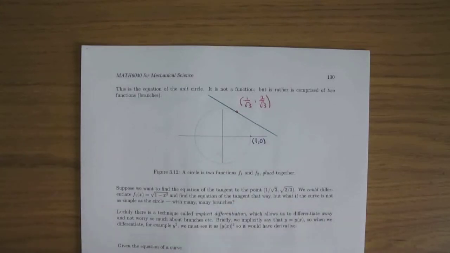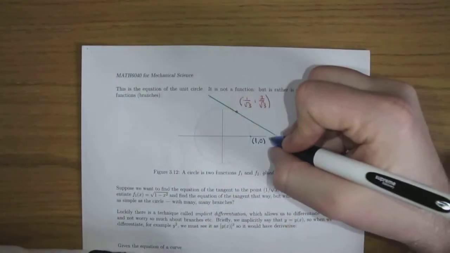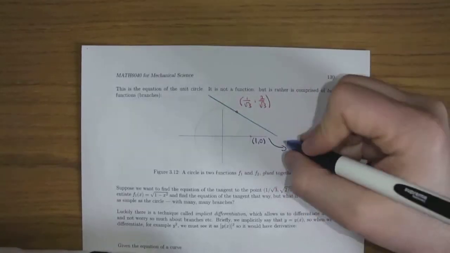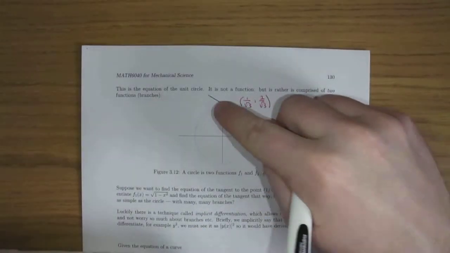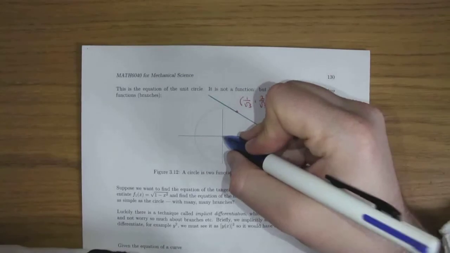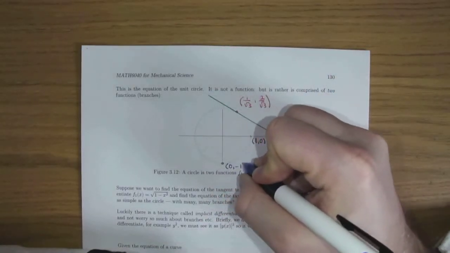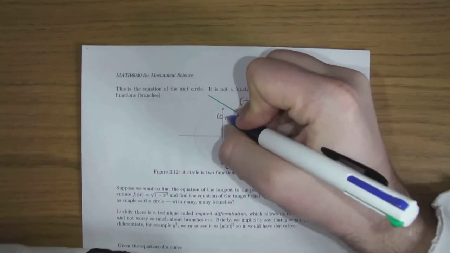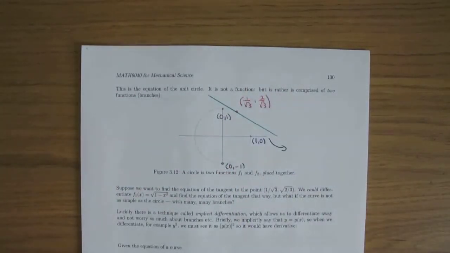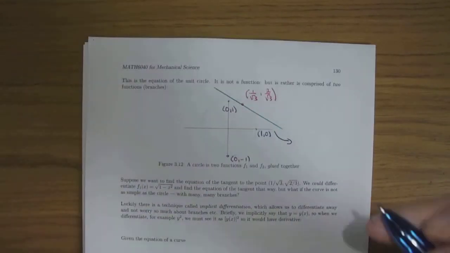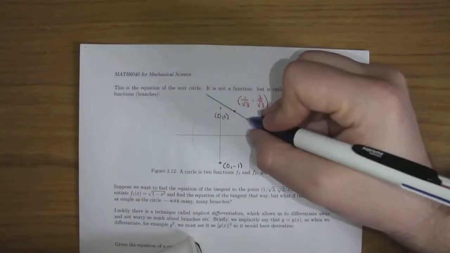Remember, a function is something that you put a number in and you get a number out. If this was the graph of a function, you always plot the inputs along the x, and the y's are the outputs. But if you take the input 0, you're getting two outputs, minus 1 and 1. What is actually going on here is that this is not the graph of a function, it's two different functions. And actually I can write down what they are.